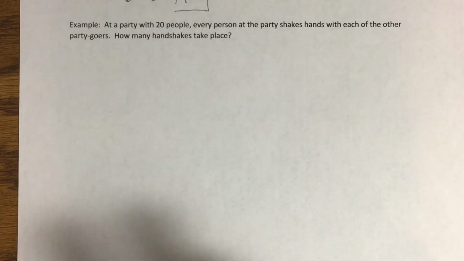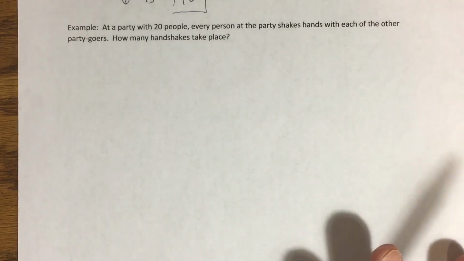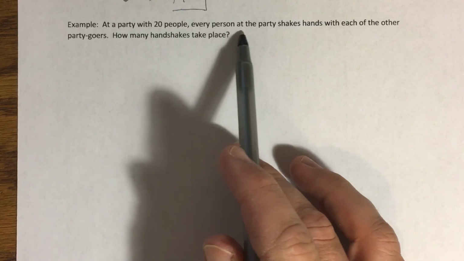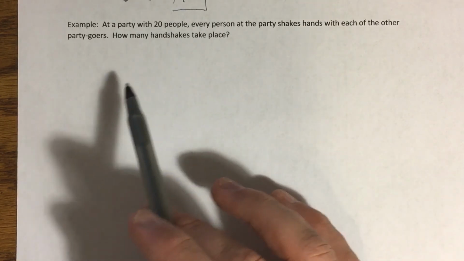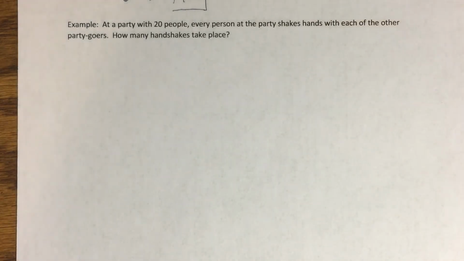Okay? One last example to wrap things up here. I like this example. This is a pretty classic problem. At a party with 20 people, every person at the party shakes hands with each of the other party goers. How many handshakes take place? Now, looking at a problem like this, it doesn't feel like a permutations or a combinations problem, but you can actually think of it in terms of a combinations problem.